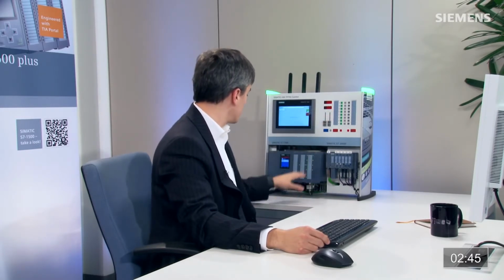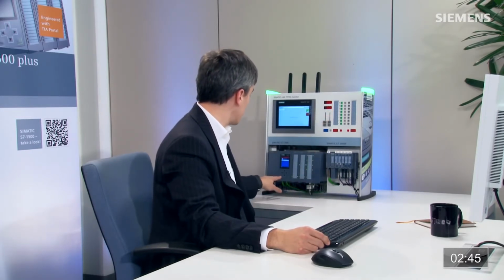Let me solve the problem real quick. Our problem is solved. I don't see any more red LEDs. I can escape back out of this. And last but not least, wouldn't it be great if I could generate these messages up to the HMI on the machine, even in stop mode?